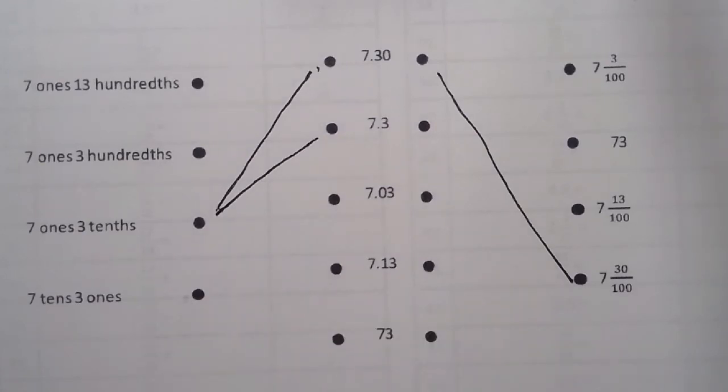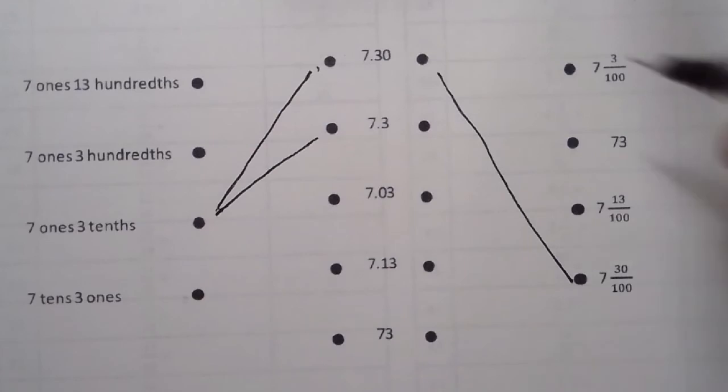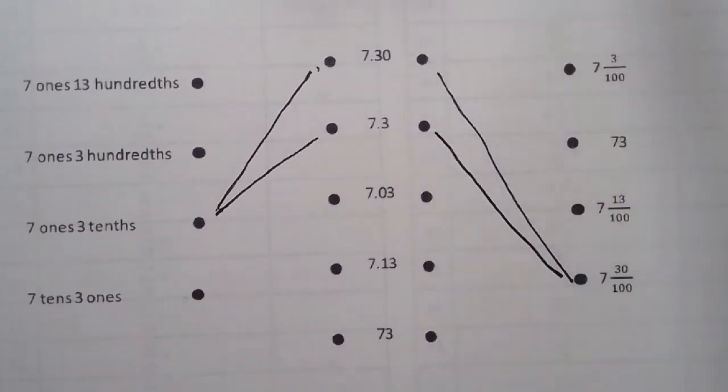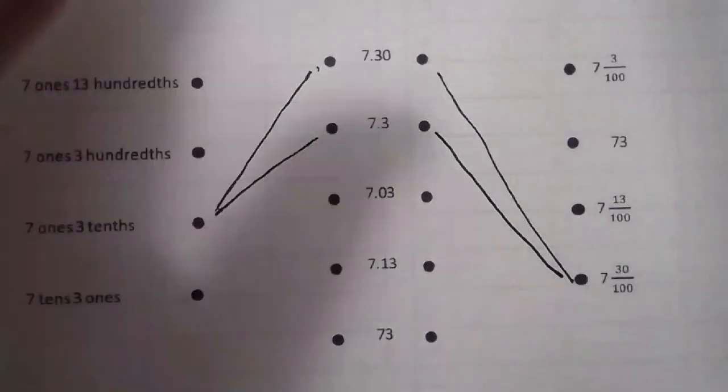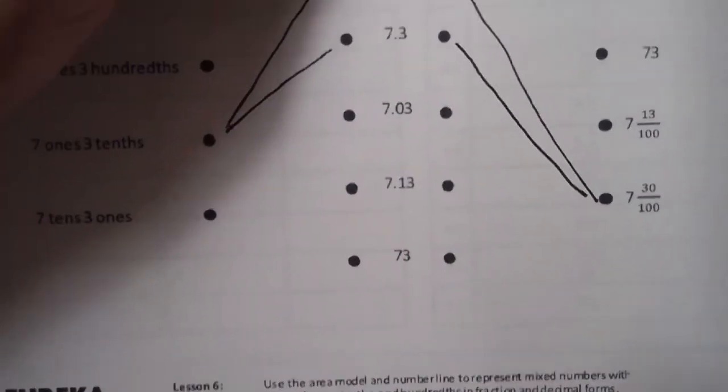And I'll look for 7 and 3 tenths over here. I don't see it, but I know that 7 and 3 tenths is the same as 7 and 30 hundredths. So it's the same thing as the first one. The next one, I'll tell you what, I'm going to go to the last one, and you guys can figure out the other ones. I hope you can do it.